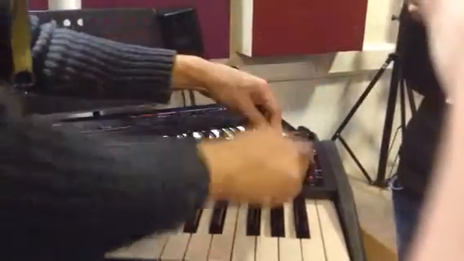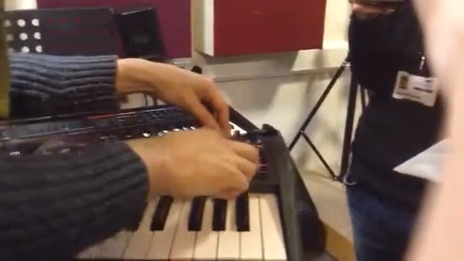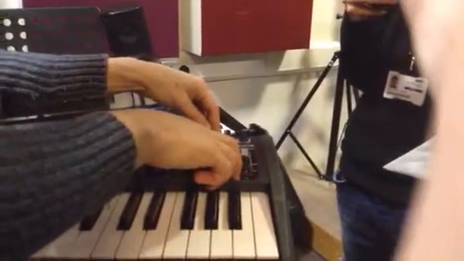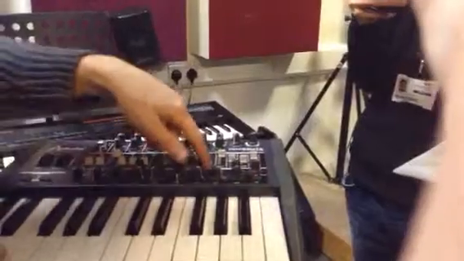We've got the arpeggiator, which is also probably useful to look at. So if I press the arpeggiator on, we can see we've got the options here.